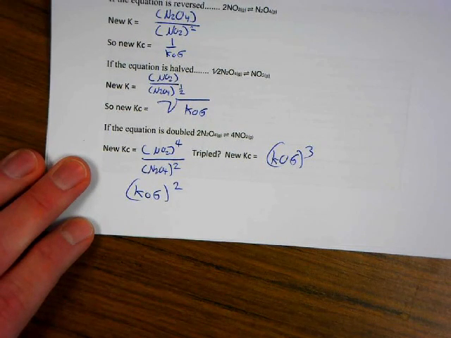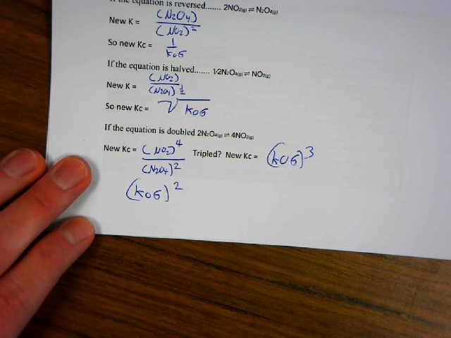So those are just easy manipulations of K. Helpful to know. I think there's one problem like that in the problems, of which there are a lot in this chapter. There's a reason though. You've got to get this chapter.